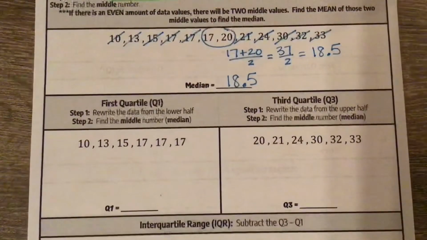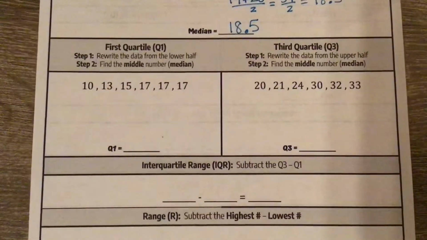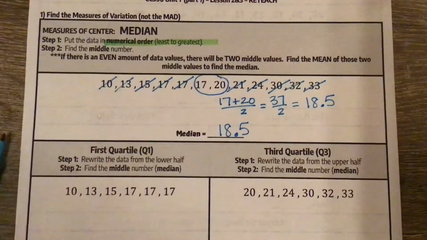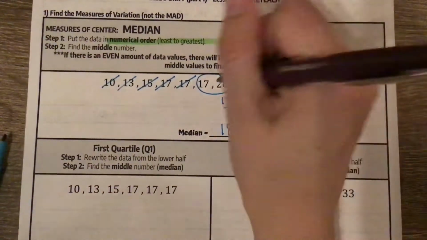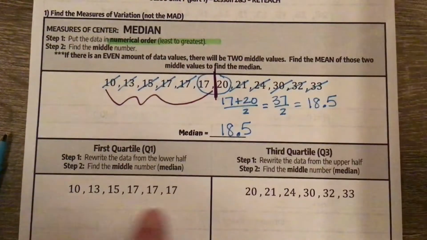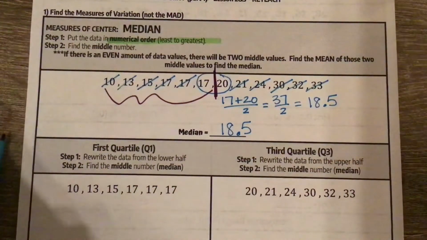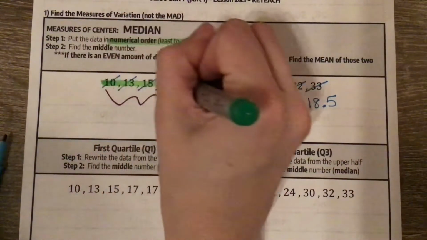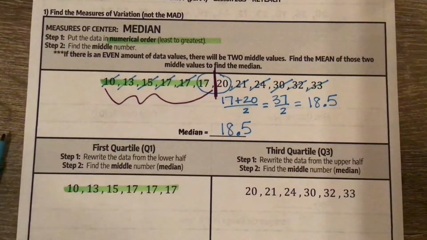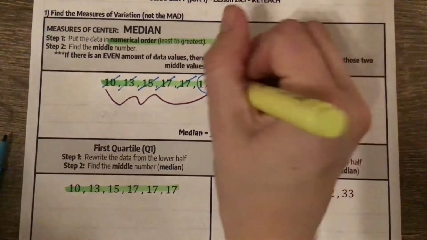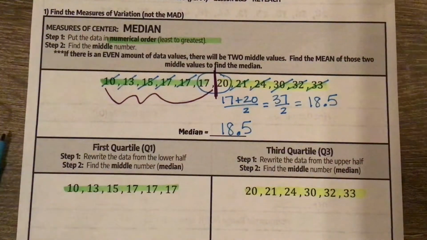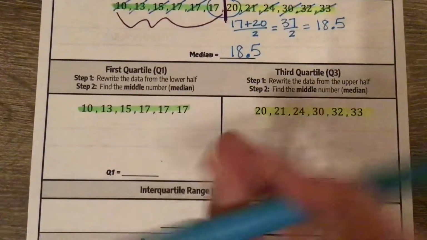Now with this same data set, we are going to find the first quartile, the Q1, which is just looking at the bottom half. As a reminder, when we do this, we draw a line down the middle, and then these values on the bottom are what we are using for the Q1. Versus the Q3, we're looking at the top half. The 20 is included in the top half. So now we're just finding the median of those parts.